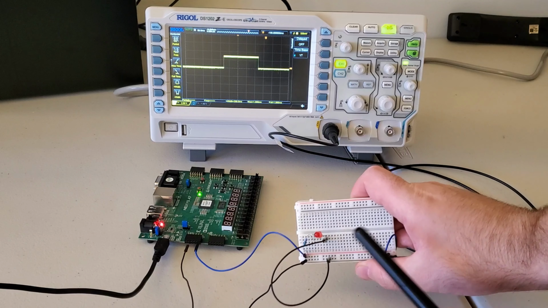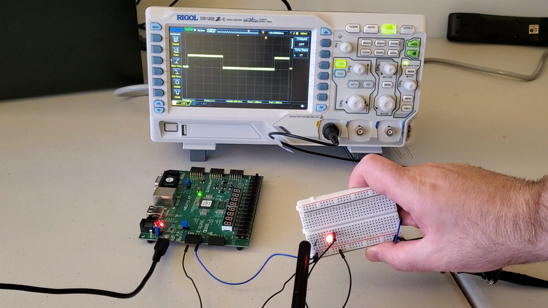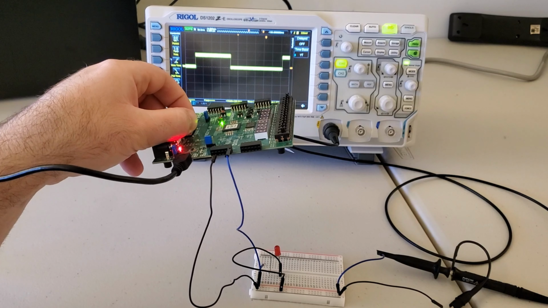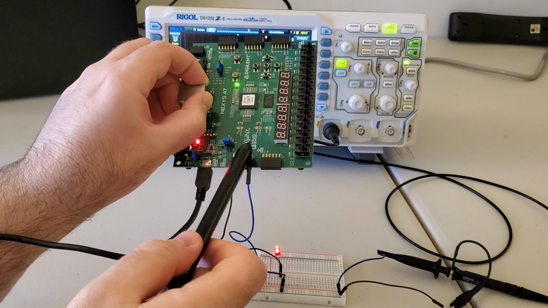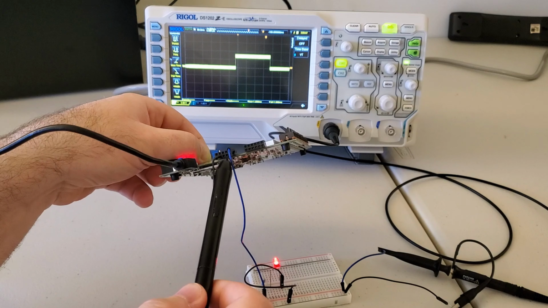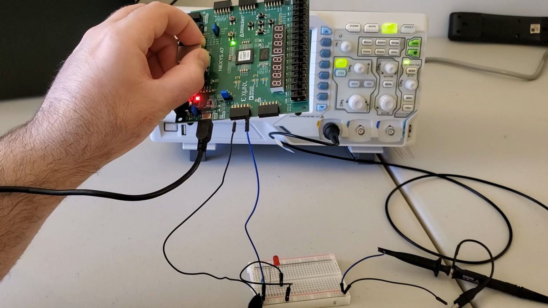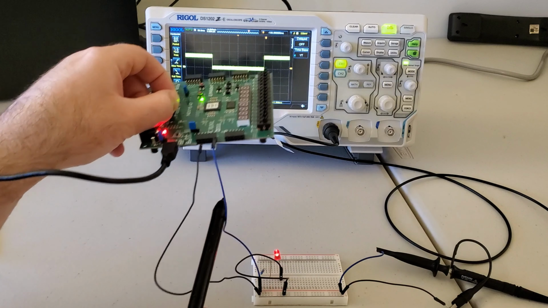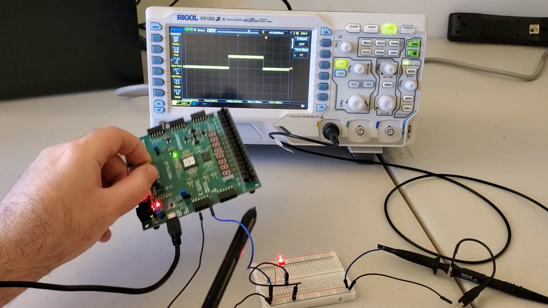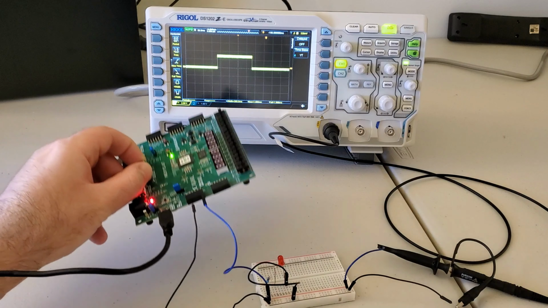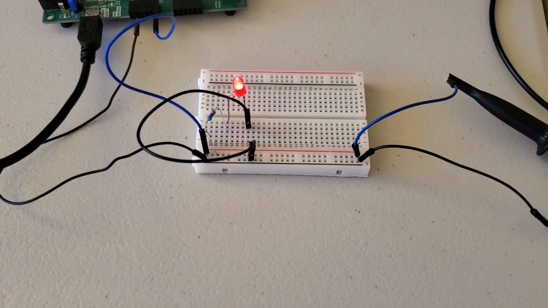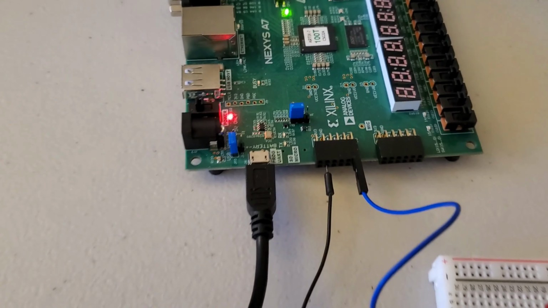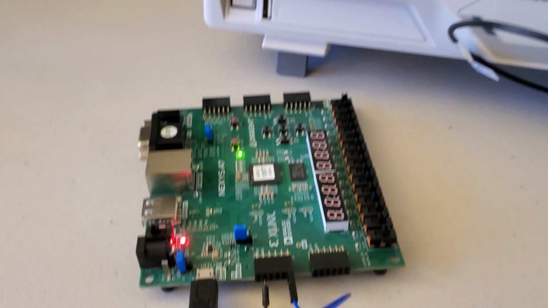This circuit consists of LED and 330 ohm resistor. There are only two wires coming out of the FPGA. Observe this PMOD port. This black wire is the ground wire, and the blue wire is the signal wire, and the pulse width modulation signals are transmitted through this wire. I will provide a more detailed explanation of this basic circuit and all the connections later on in the video.